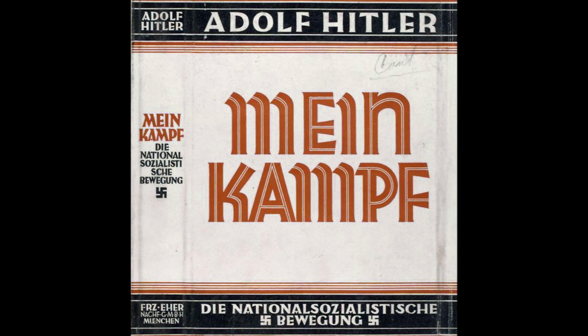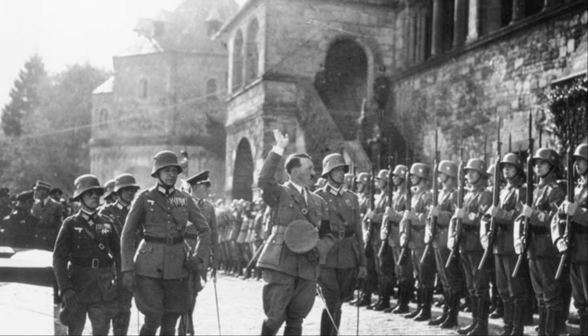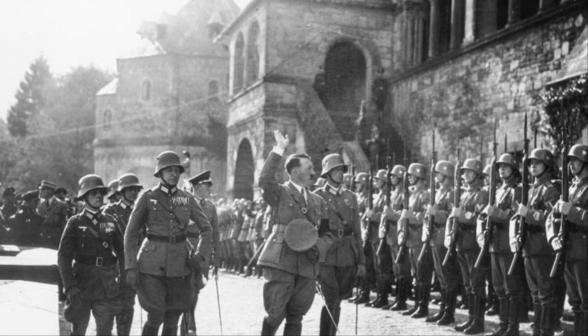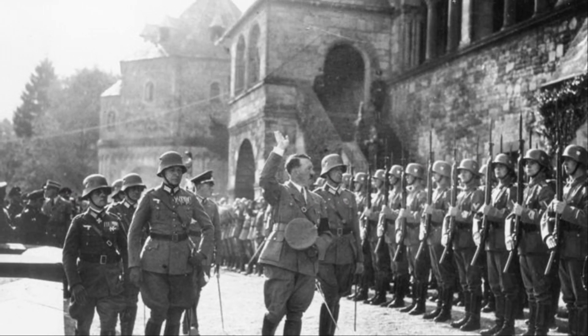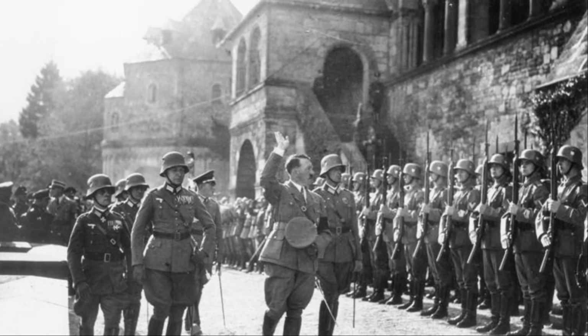plans for Germany's future. The book became the foundation of Nazi ideology, emphasizing Aryan supremacy, anti-Semitism, and the need for Lebensraum, or living space, for the German people.